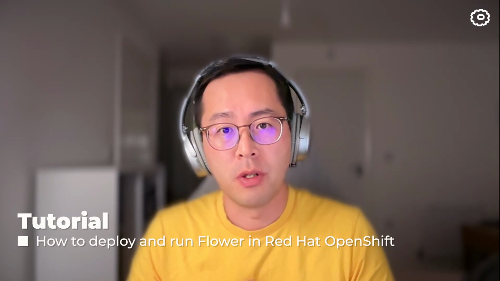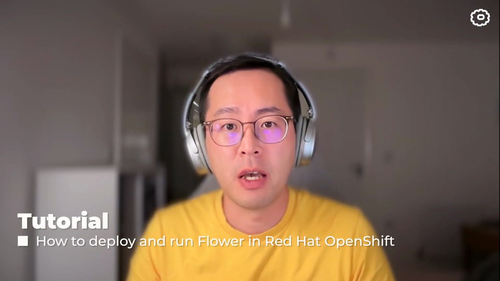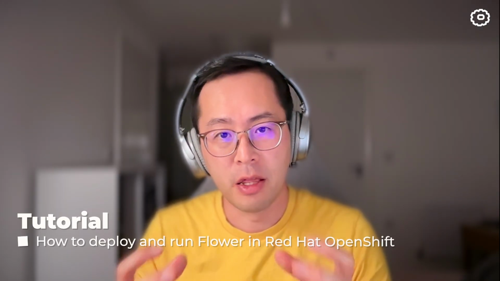The first part is about introducing Red Hat OpenShift and deploying a Flower SuperLink in that OpenShift cluster. In the second video, we'll deploy SuperNode in a separate OpenShift cluster and connect the two clusters together, the SuperLink cluster and the SuperNode cluster, using the Red Hat Service Interconnect. Finally, in the third video, we will launch the Red Hat OpenShift AI, run a workbench, and then show how you can spin up a new Flower app and then run it on this deployed infrastructure.